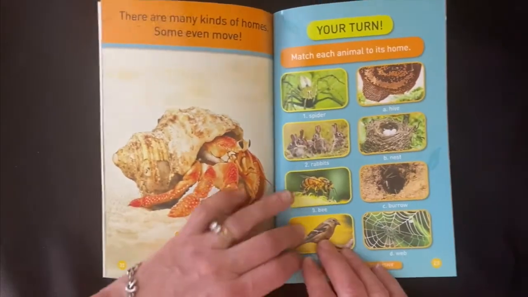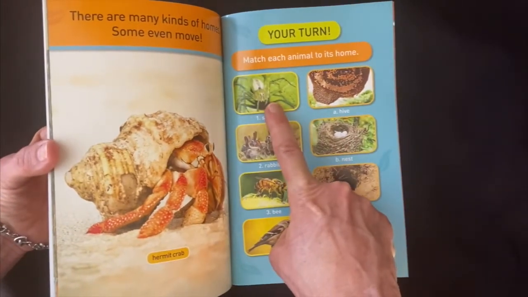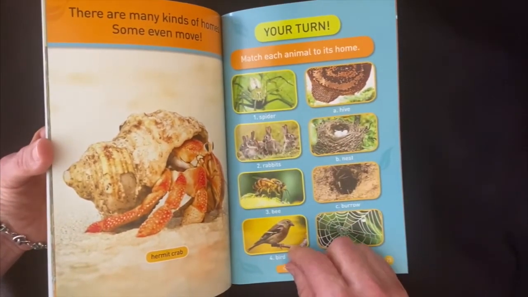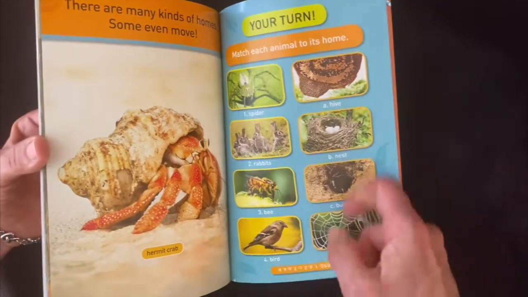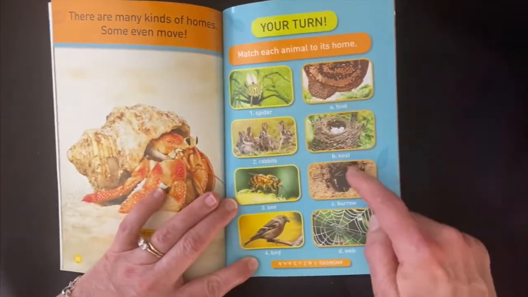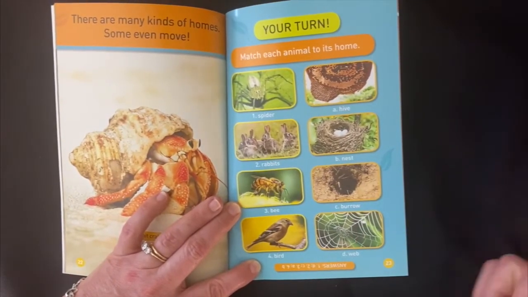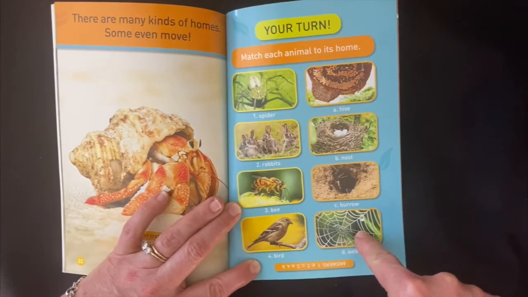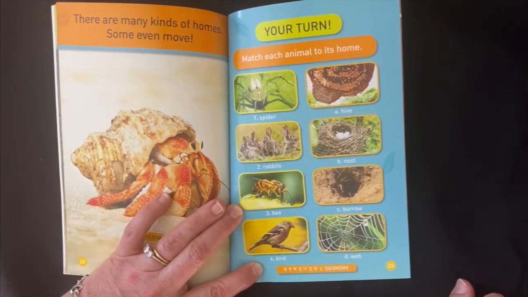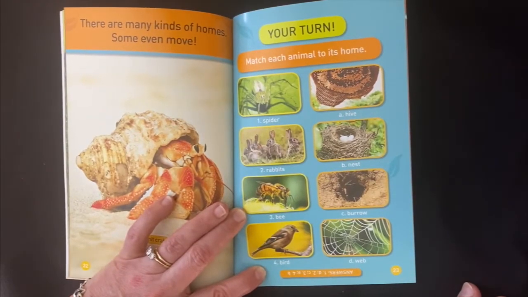Your turn. Match each animal to its home. Number 1. A spider. Where does a spider live? Does it live in a hive, a nest, a burrow, or a web? That's right, a spider lives on a web. Do you remember what the book said? The book said that the spider lives all alone on a web.